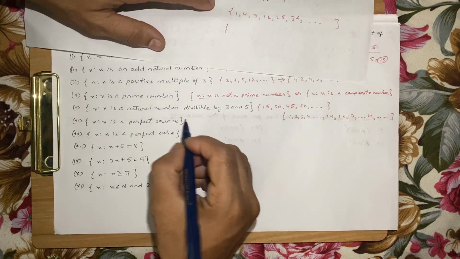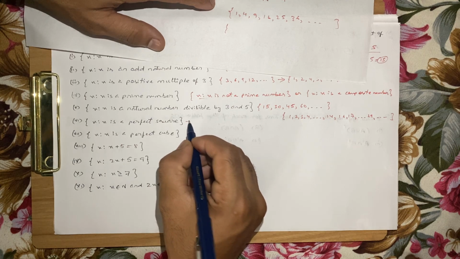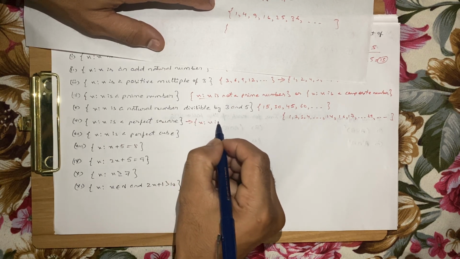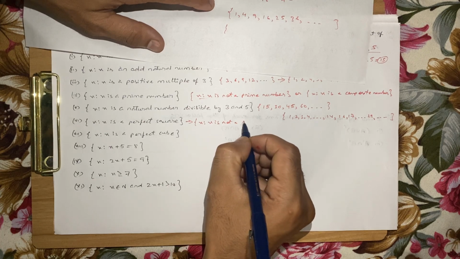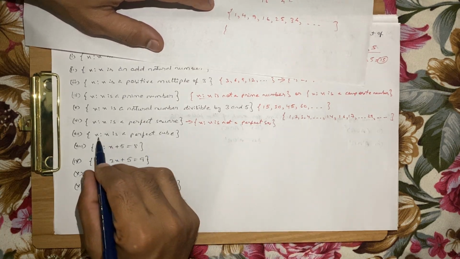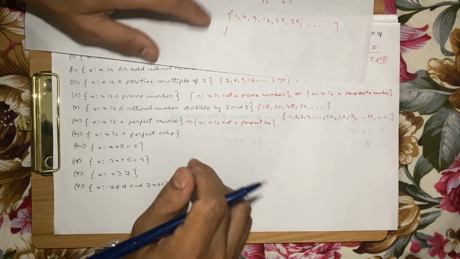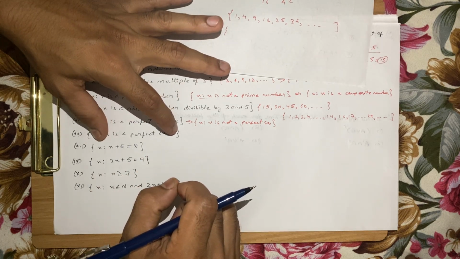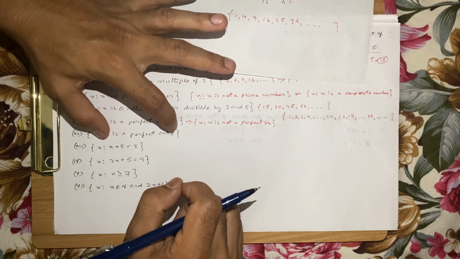So you can simply write the complement of this will be what? x such that x is not a perfect square. Not a perfect square, SQ I've written. Now x such that x is a perfect cube means here the collection of all the elements, each of the elements, will be a perfect cube.